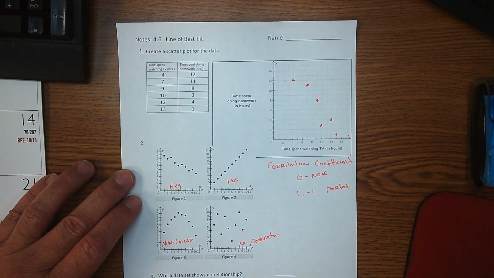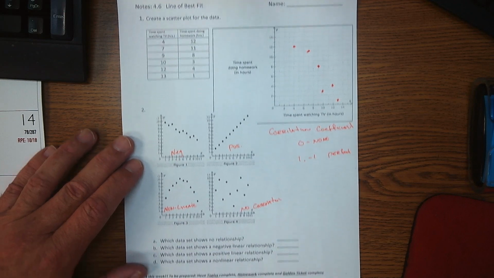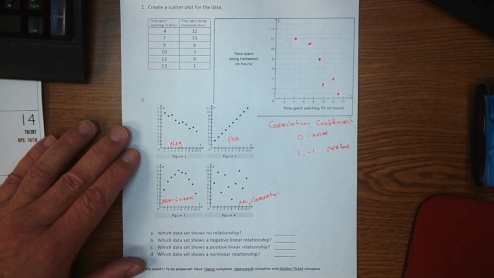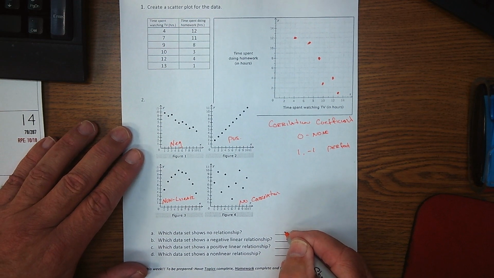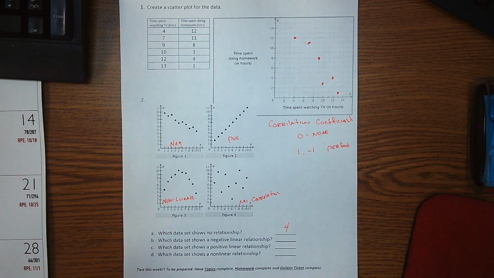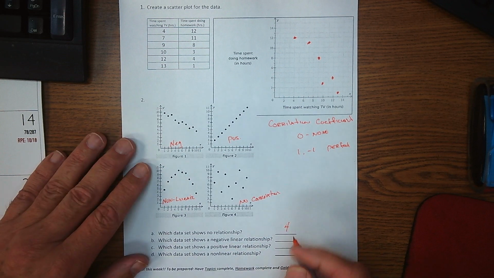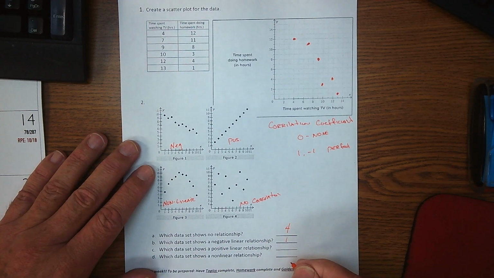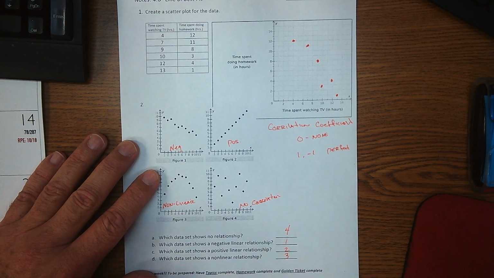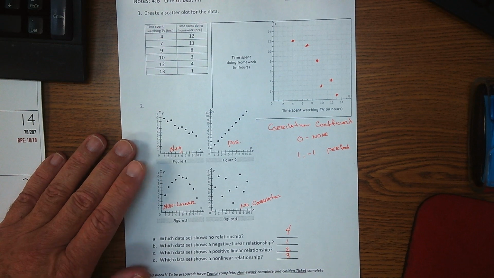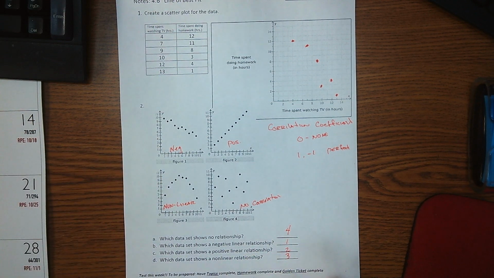Okay? Alright, so let me ask these 4 questions at the bottom here then. Which data set shows no relationship? Anybody know? There you go. Which data set shows a negative linear relationship? Which data set shows a positive relationship? And which data set shows a nonlinear relationship? Okay? So yeah, they're not that bad to look at. And those are on your assignment like that, okay?